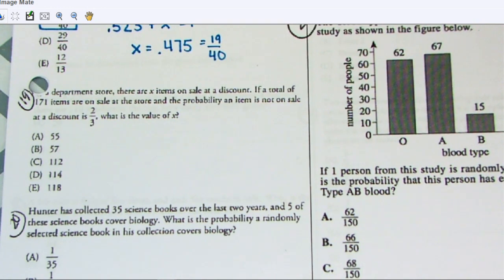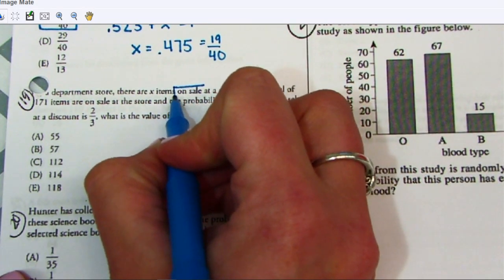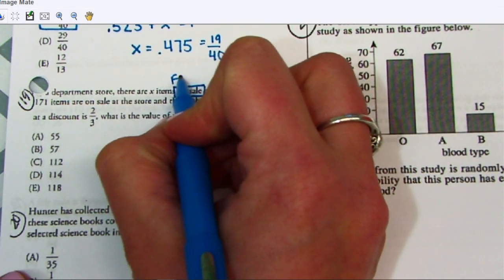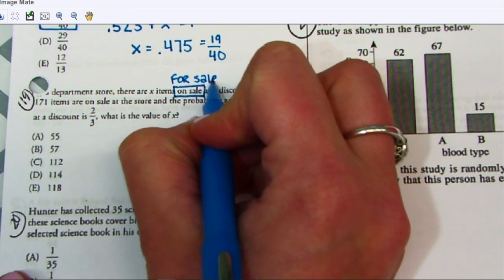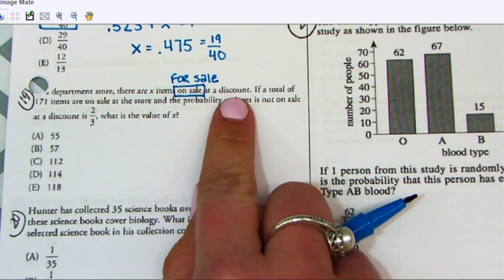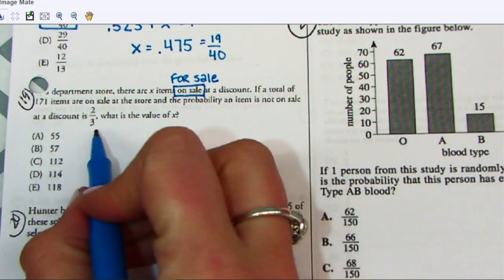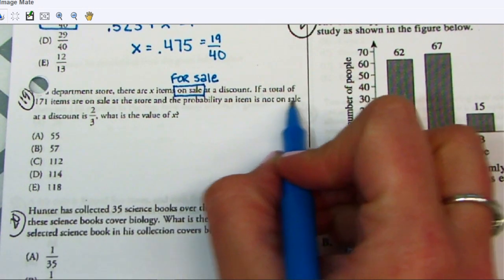Like, this problem is torturous. And the reason it is a pain is because of the term it's using, on sale. They really just mean that it's for sale. Like, we are selling this and there are X items at a discount. When we hear the word sale, we think, oh, sale means discount. They're purposely wording this horribly so you think the problem is difficult. So 2/3 of the stuff is not on sale at a discount.